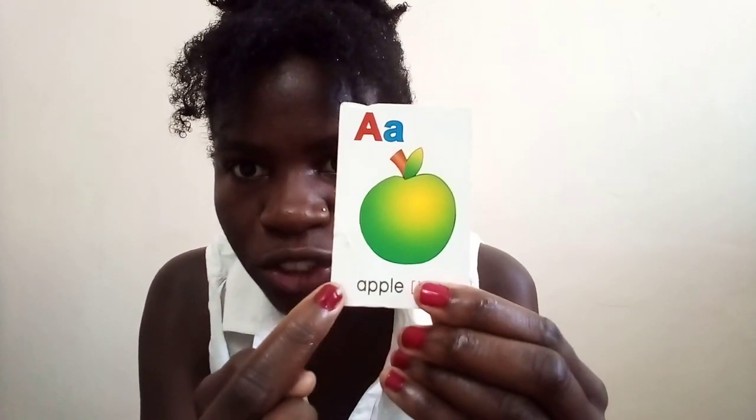So we use the small letters. We say A for apple, A for apple. The pronunciation rhymes with the first. Even here it's written, you can see A for apple. This makes learning easy for them because when you say A for apple, it's connecting the two.